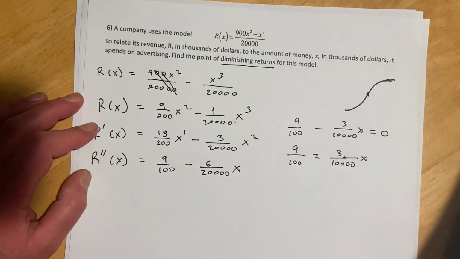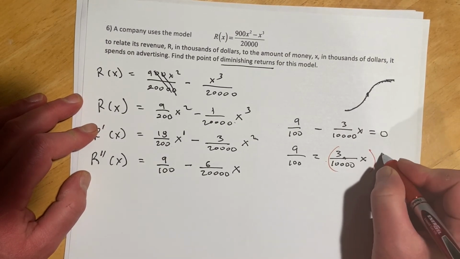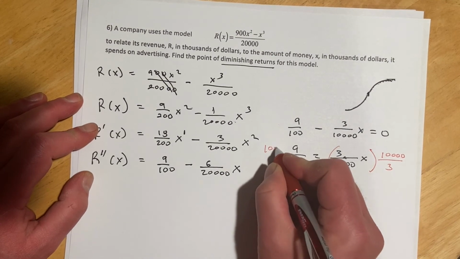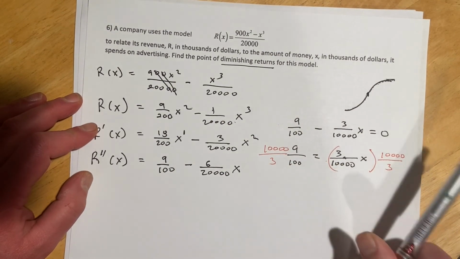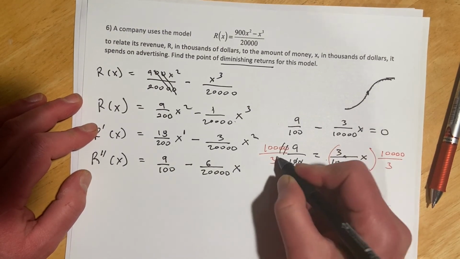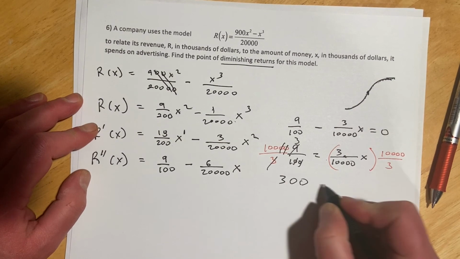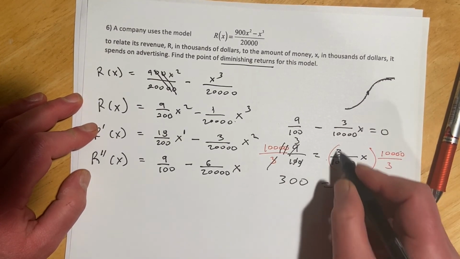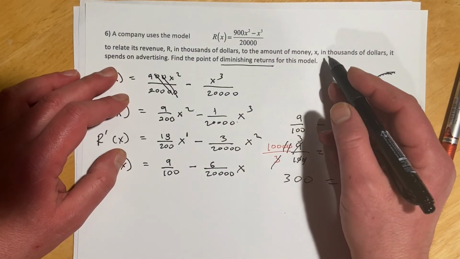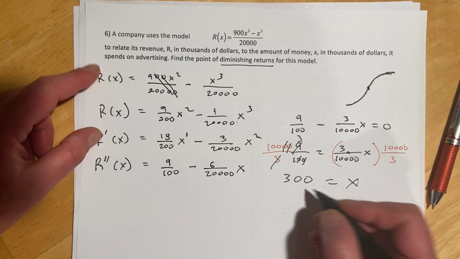I'll bring that on over, and then I'm trying to get x by itself. So I'll multiply both sides by the reciprocal of this fraction, 10,000 over 3. That will cancel a couple of those, and make a 3 times 100. Everything cancels there. So it looks like the money spent on advertising will be 300, and that was in $1,000.